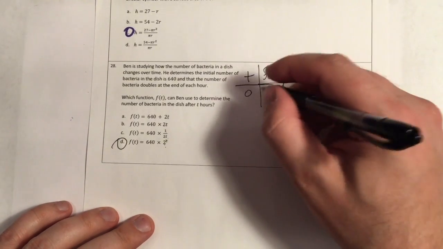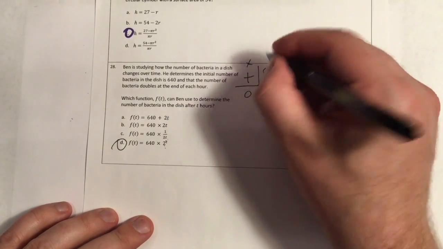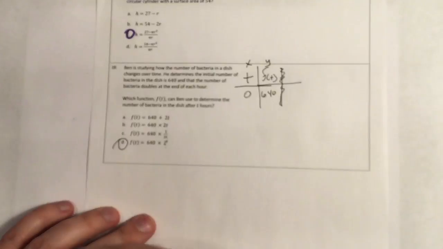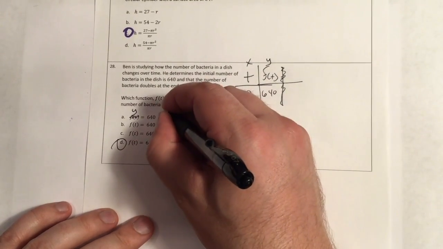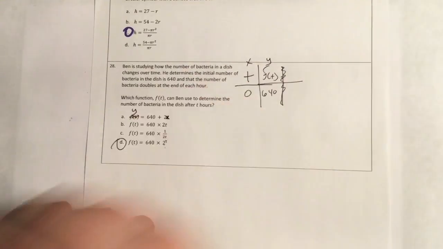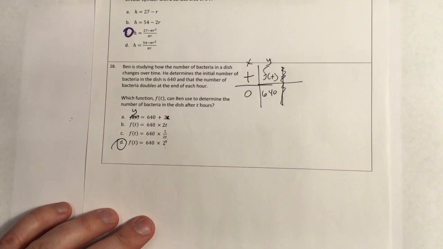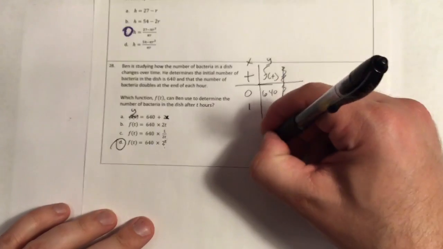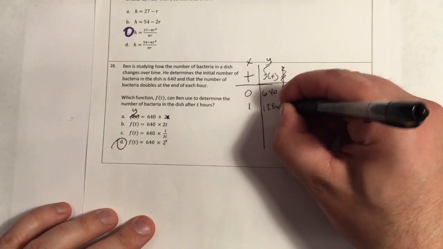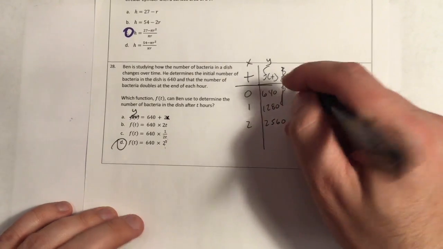So at 0, it starts at 640. If this is confusing, you can just think of this as x and y. You can make this y and x, if that helps unconfuse you. I know it's going to be doubling each hour. So after 1 hour, it should have 1280. After 2 hours, it should have 2560. That's about all I'm good for.